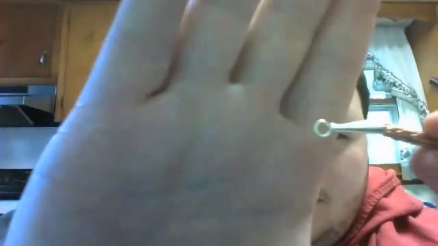So when you're finished, this terminal should be pretty solid on here, and we shouldn't be able to pull it or twist it. That part's important because if it's too loose, there is a chance that could work the wire loose, and that could pop right off.